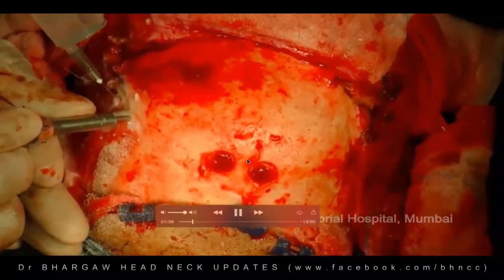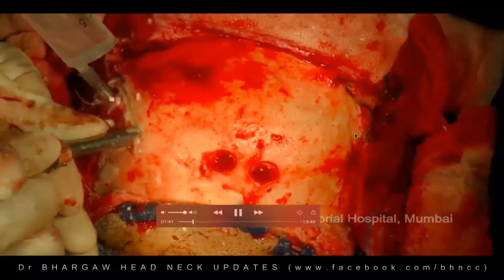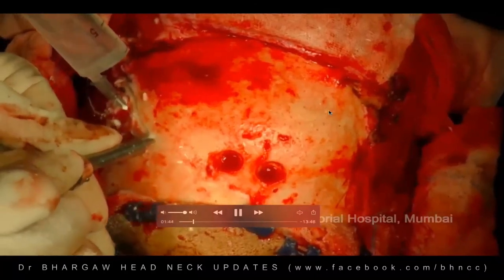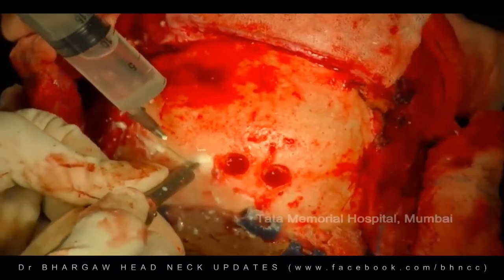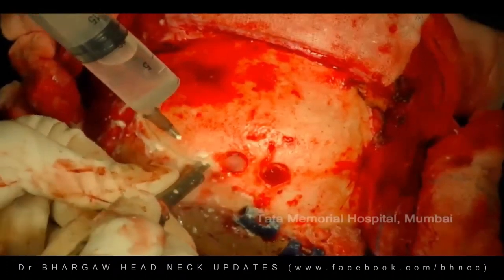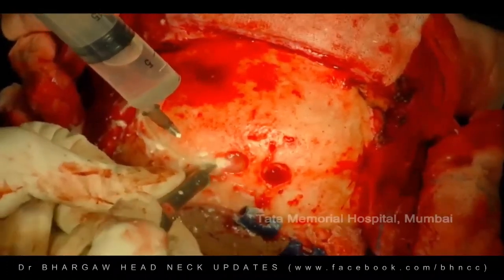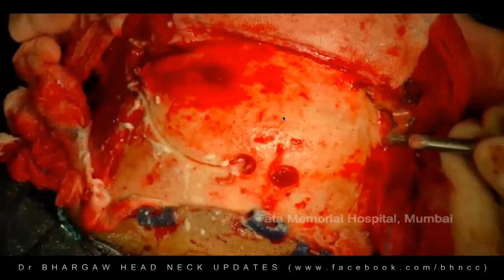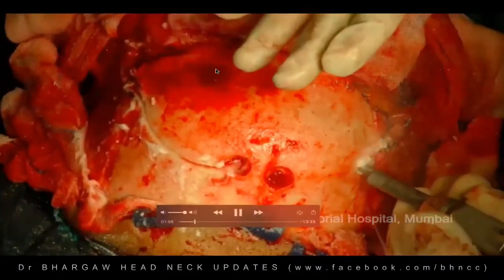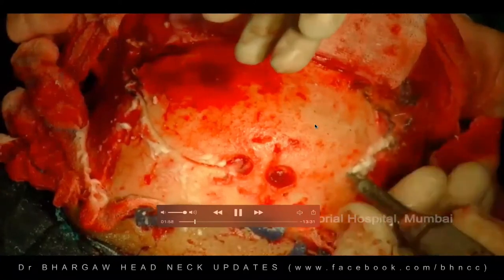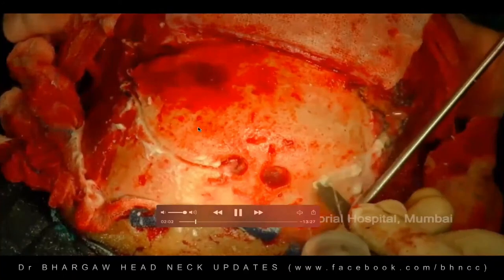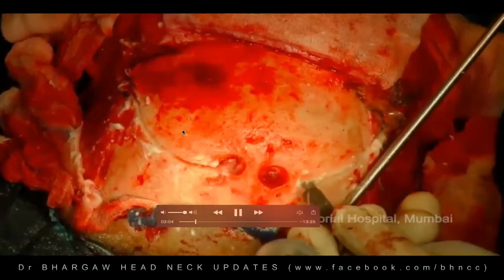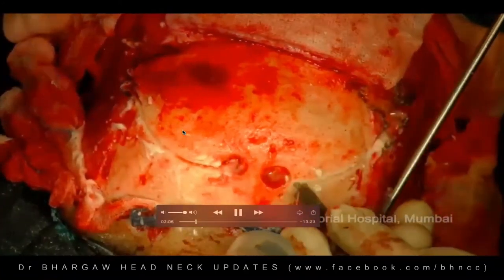It's very essential to go laterally from the pterions and come here, because otherwise you'll not be able to do a proper craniotomy. Once the craniotomy is done, it's very essential to safely keep the bone in a sterile solution, because it has to be used with plates and screws subsequently.